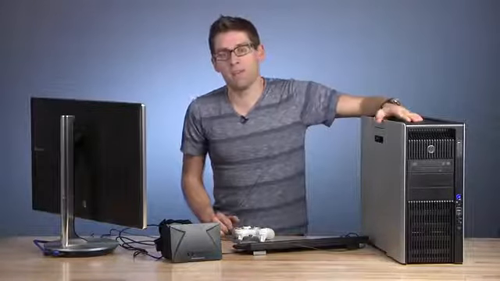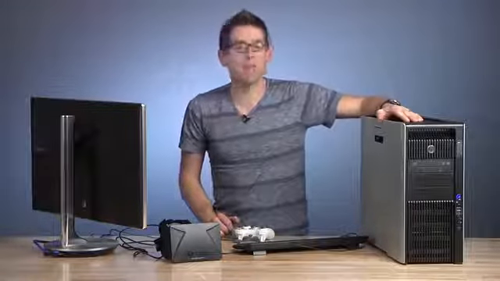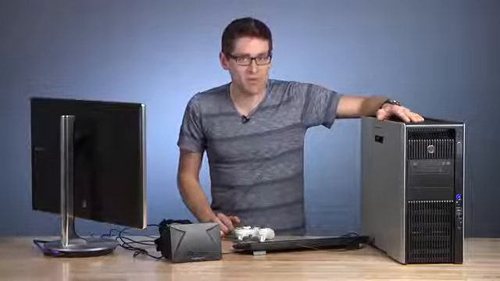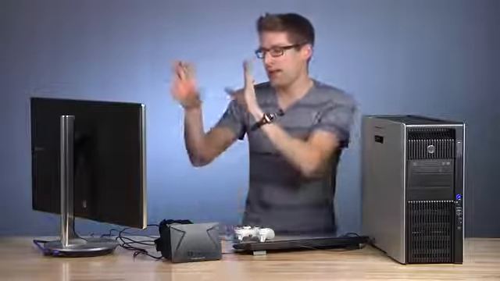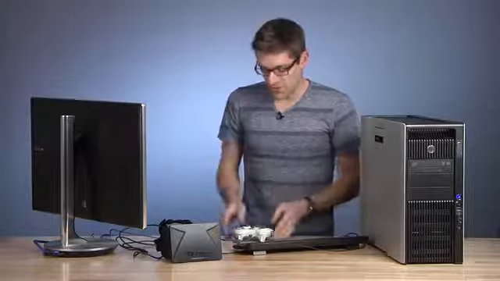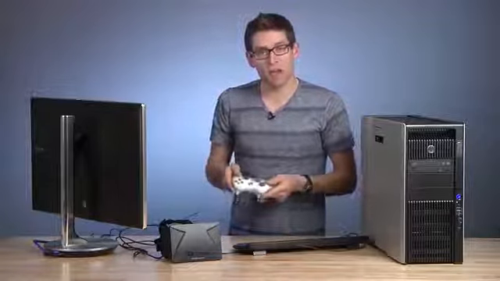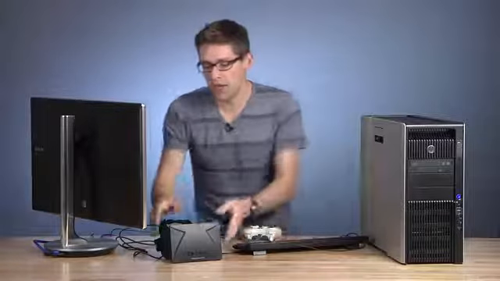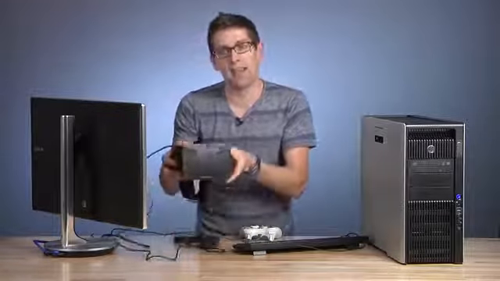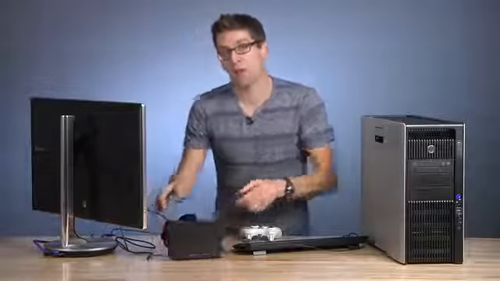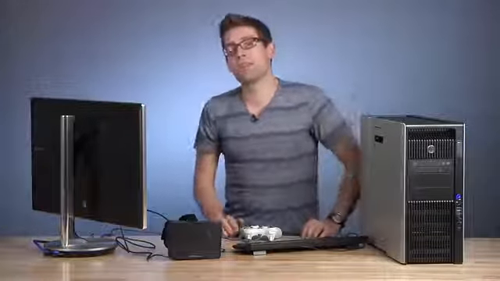In this video, I'm going to use a desktop PC with an NVIDIA GeForce 780 Ti graphics card. I've got a display that I'm using for reference here. I'm going to use an Xbox controller to drive the vehicle, and I'm going to use Oculus Rift for head tracking and display. The game that I want to show you is Euro Truck Simulator 2.